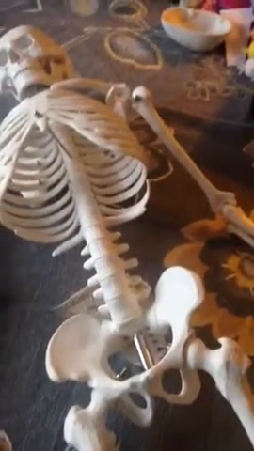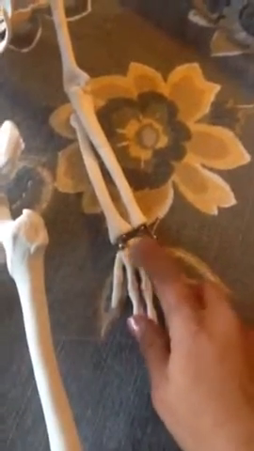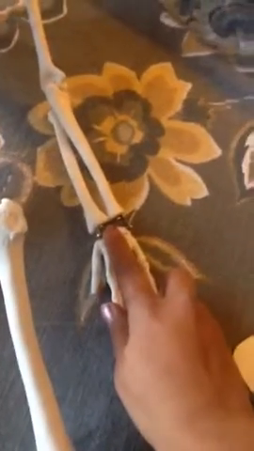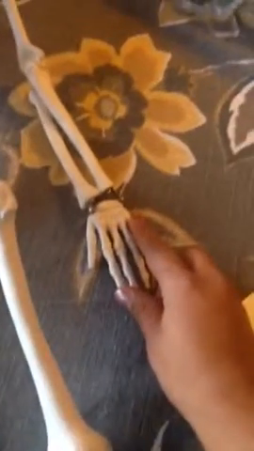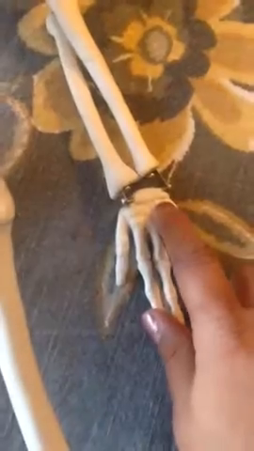Now moving down to the carpus, we have this hand over here, the left hand, the proximal row from lateral to medial. We have the scaphoid, lunate, triquetrum, and the pisiform. And then below that, from lateral to medial, we have the trapezium, trapezoid, capitate, hamate.